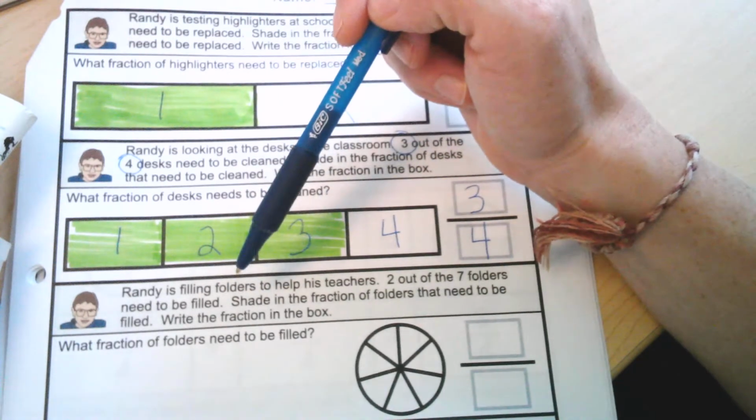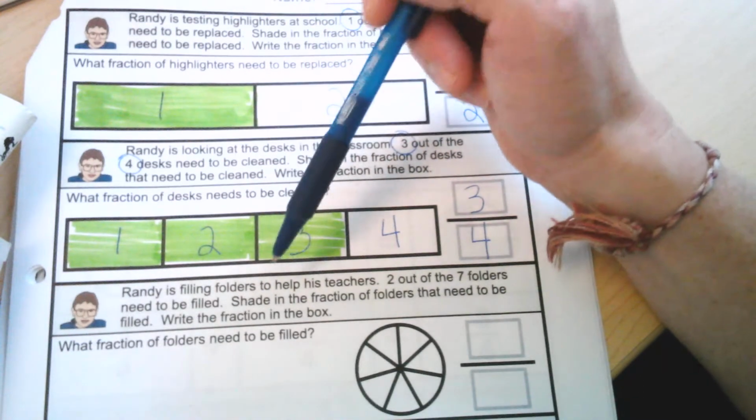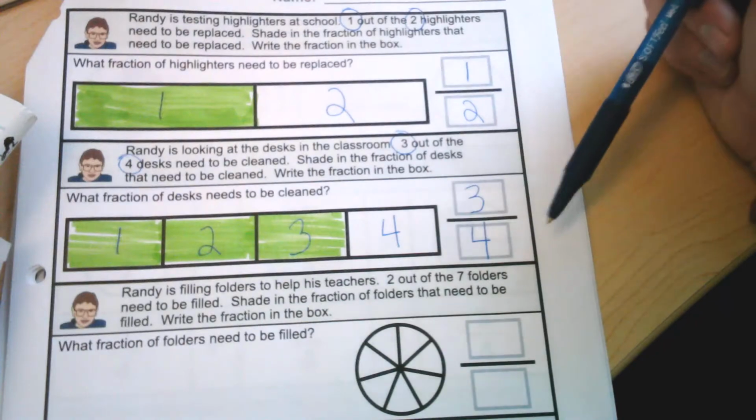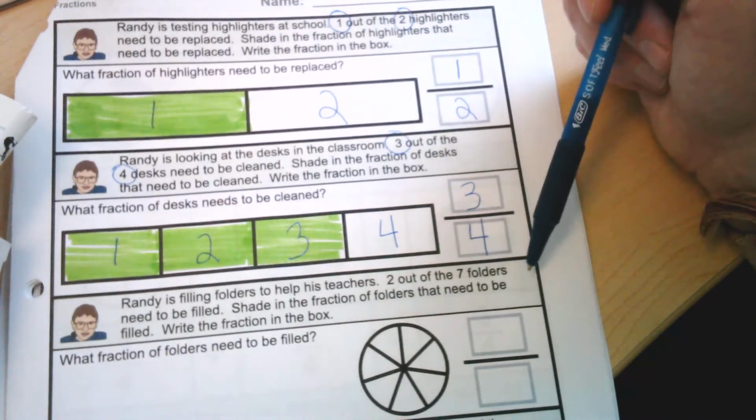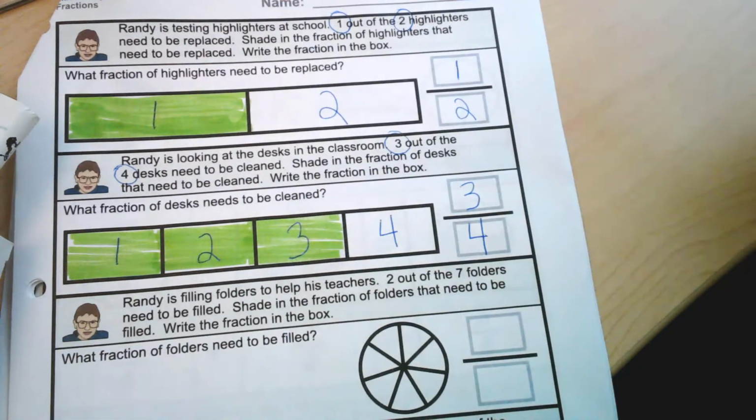I think the word's filled. Randy is filling folders to help his teacher. 2 out of the 7 folders need to be filled. Shade in the fraction of folders that need to be filled. Write the fraction in the box.